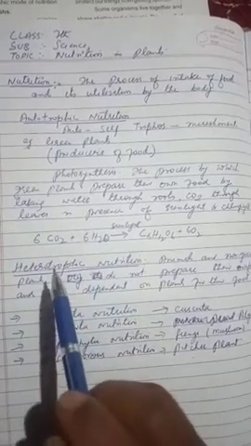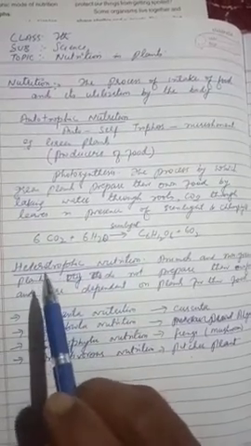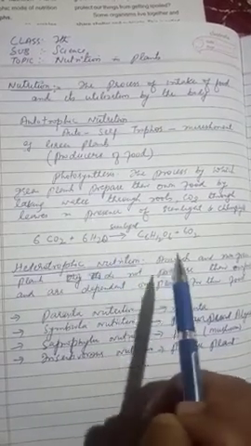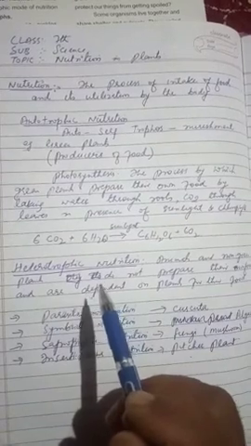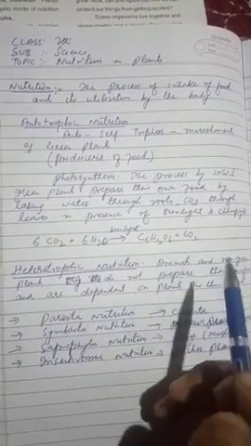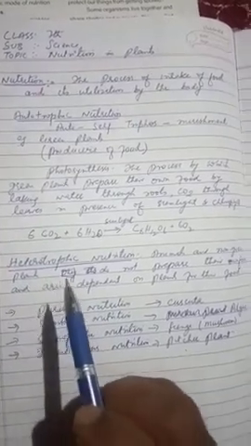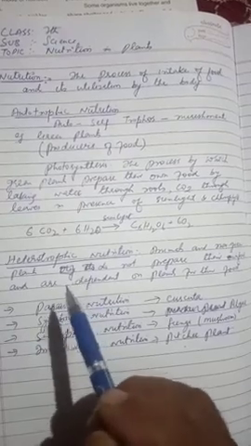Now heterotrophic nutrition. Heterotrophic nutrition is the nutrition of animals and other non-green plants which do not have the ability to prepare their own food; they depend on others. They depend especially on plants for their food. So the nutrition of these animals and non-green plants is called heterotrophic nutrition. Hetero means different. So they do their nutrition differently. They are dependent on green plants for their food. This heterotrophic nutrition is of various types.